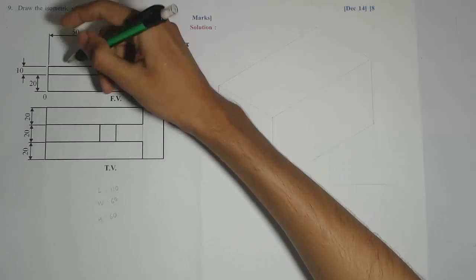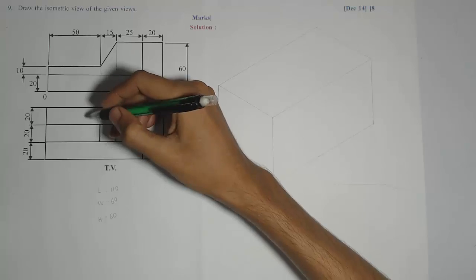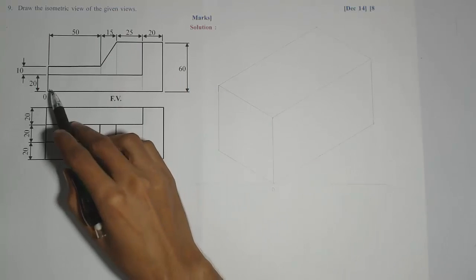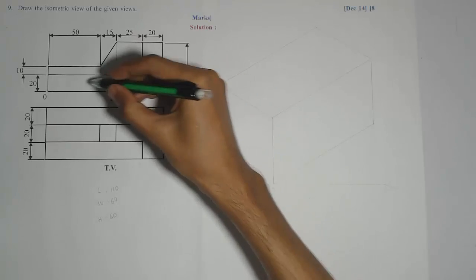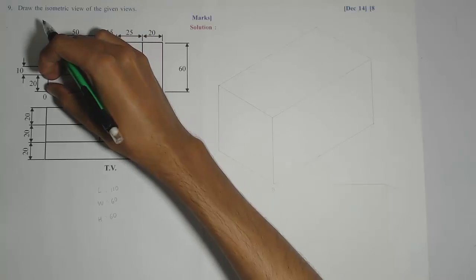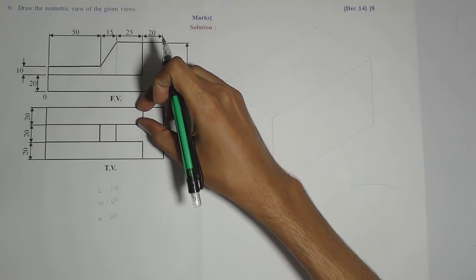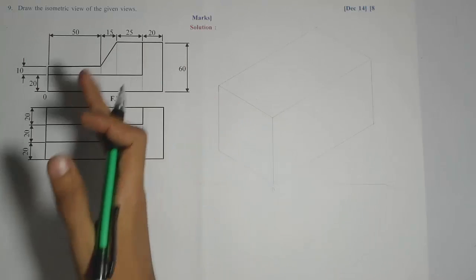Corresponding to this rectangle in front view I am having this closed rectangle of the same length in top view. Now we are left with this bigger rectangle starting from here to here, and the corresponding length in the top view. So I am having two parts here as well as here, so we will go one by one.